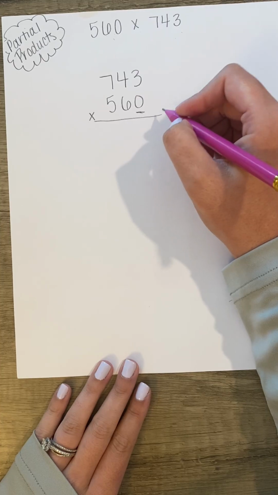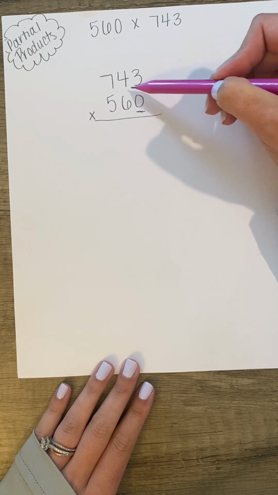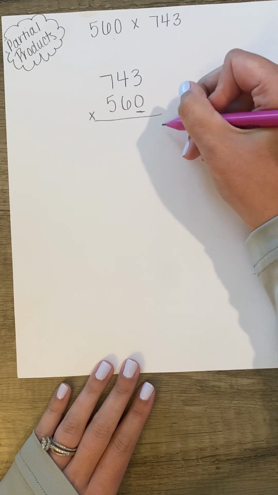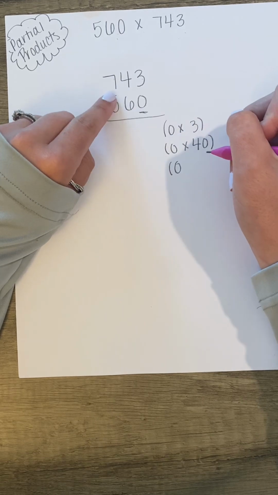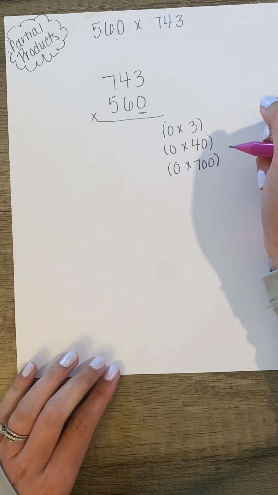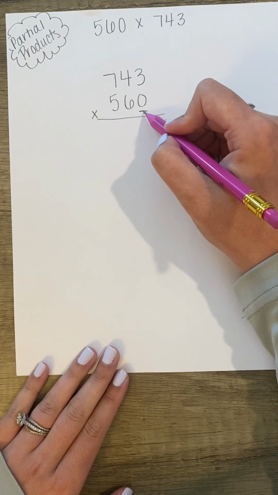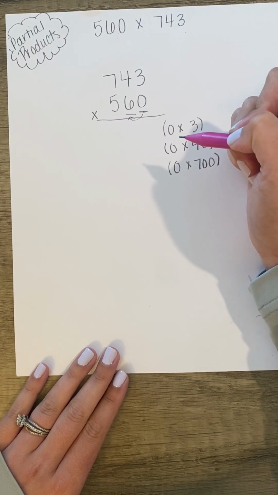So we're going to multiply 0 times 3, times 40, and times 700. So that's going to be our first group of partial products. Then we are going to move, again, just like standard algorithm, to the next place value.